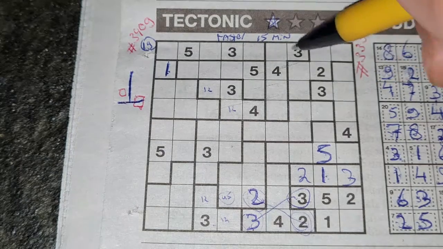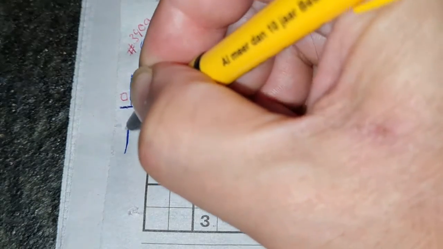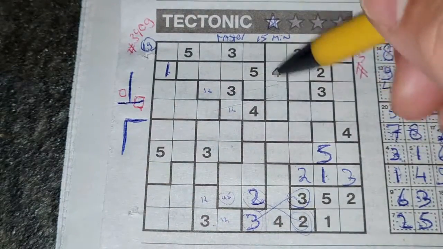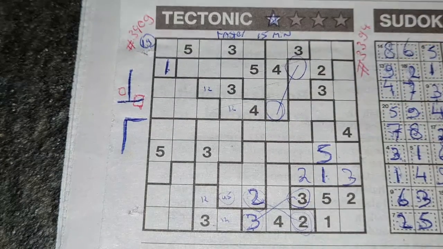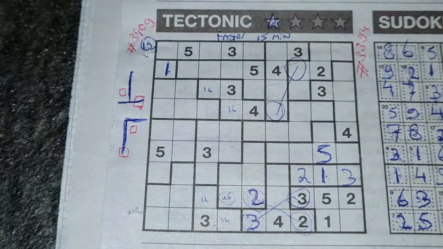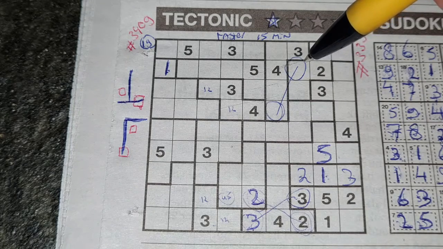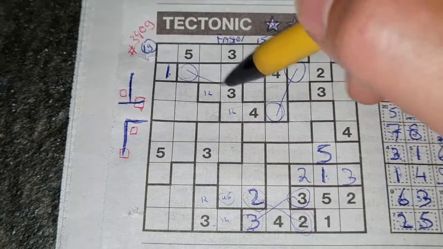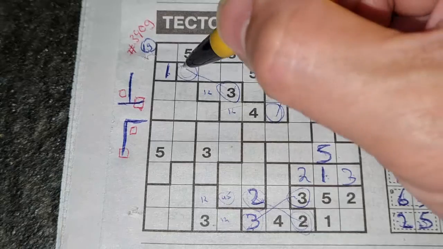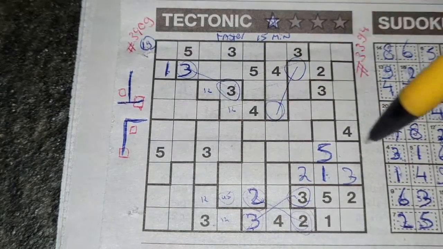Okay. T-shape. Do we have more T-shapes? No. The L shape. Here we have an L shape. Upside down again. Okay. Remember, if you see an L shape, this box has always the same number as that box. This box has always the same number as that box. Okay, more L shape in this puzzle. Yeah, here. Rotated. So this box has always the same number as that box. So in this case, it's a 3. Alright. More L shapes? No.